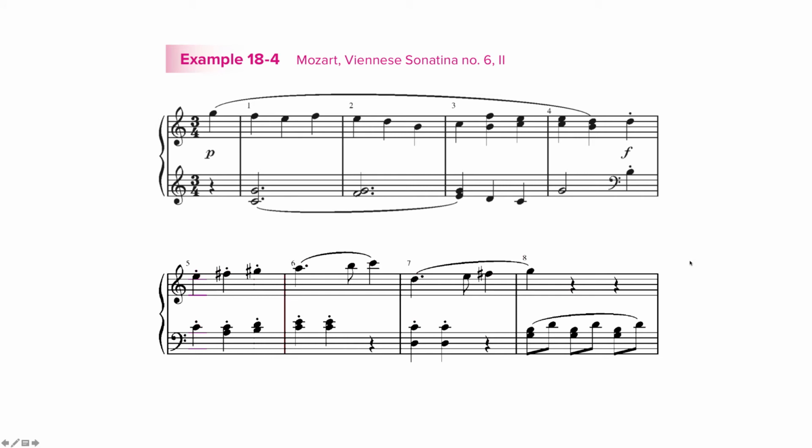This excerpt contains a modulation from C major to G major, as you can understand from this F sharp and the dominant 7th chord in the penultimate measure. Let's listen to it and try to find the point of modulation.